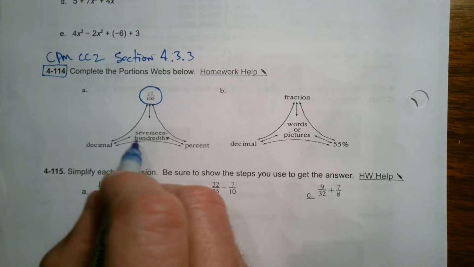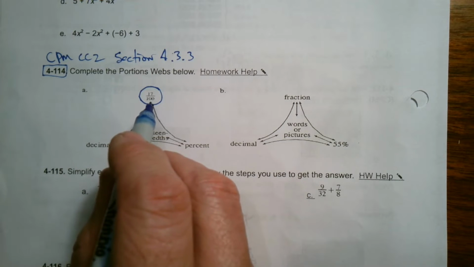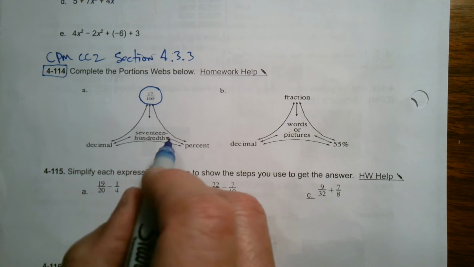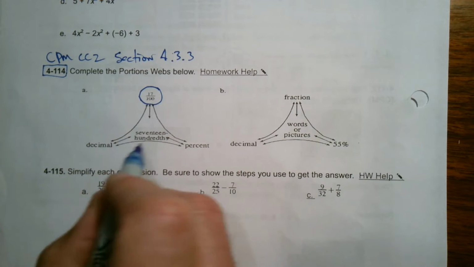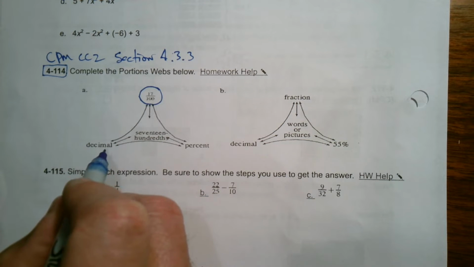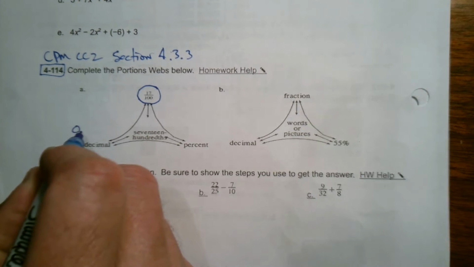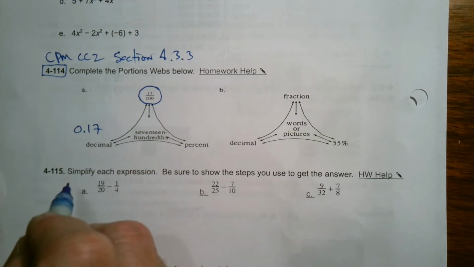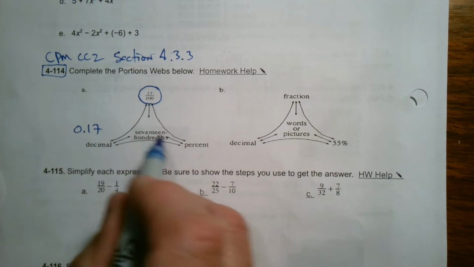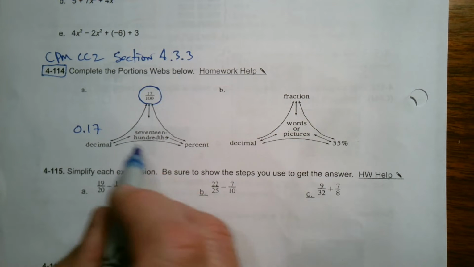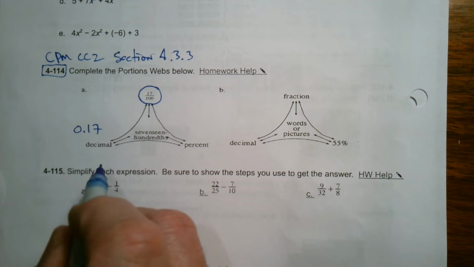17 hundredths. Well, as a decimal, if I told you 17 hundredths, write that, you would say 0.17, right? That's how you write a decimal from the words you could see, 17 hundredths.